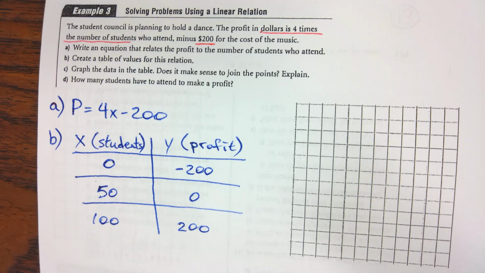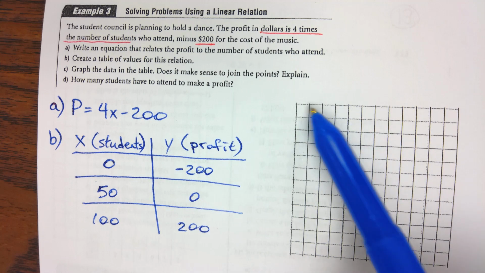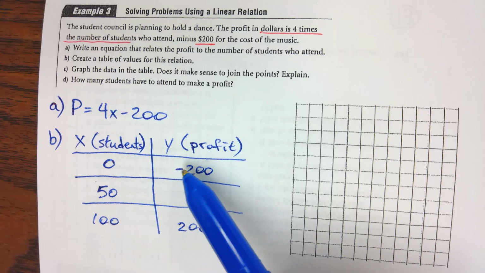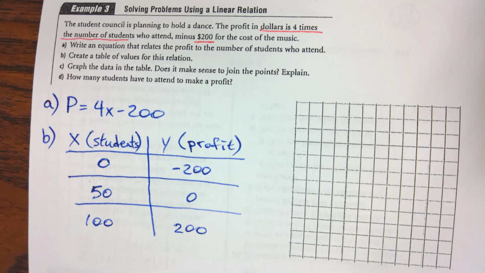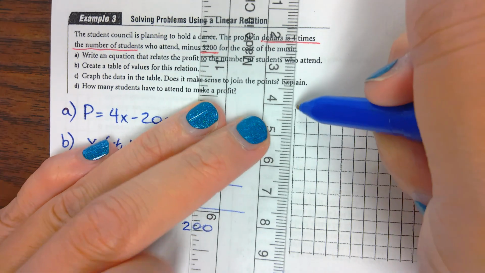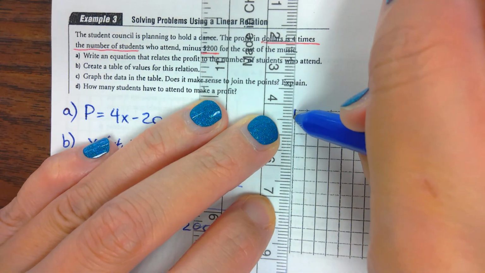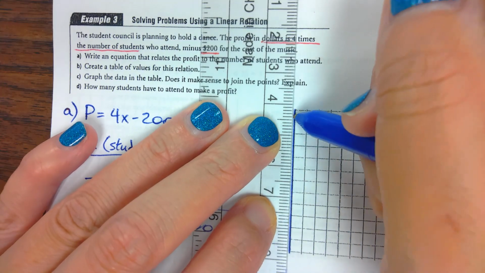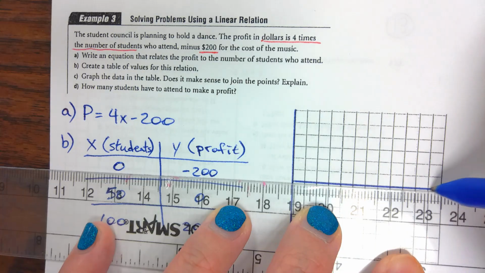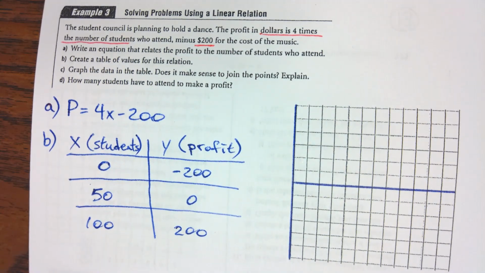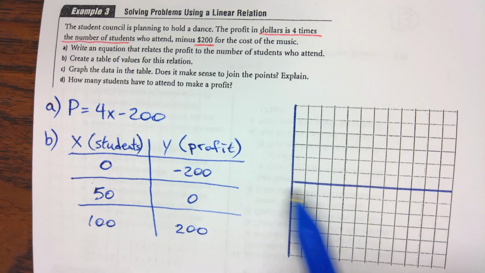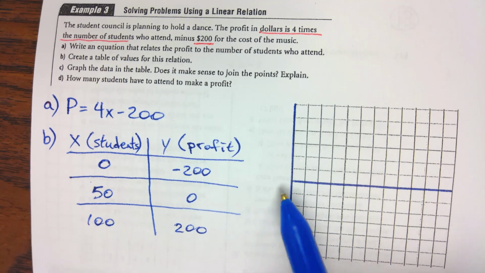Graph the table. Should I do an L graph or a T graph? T graph because I have negatives. Okay. Because you guys are so good at math, I feel that I can draw this graph with you. It's still kind of like a T graph, but why am I not going into this side of the T?